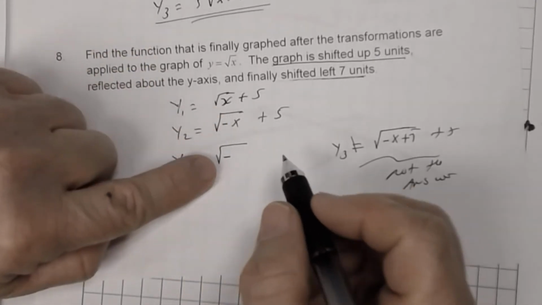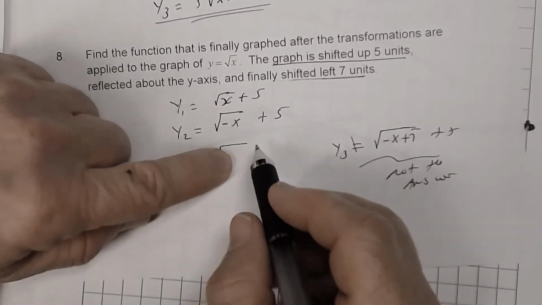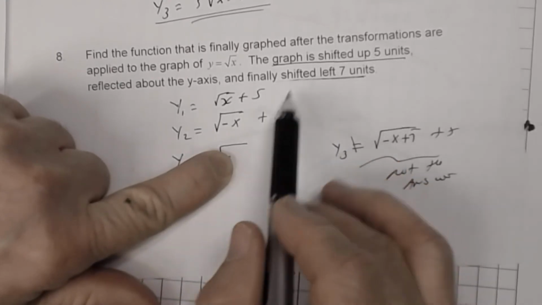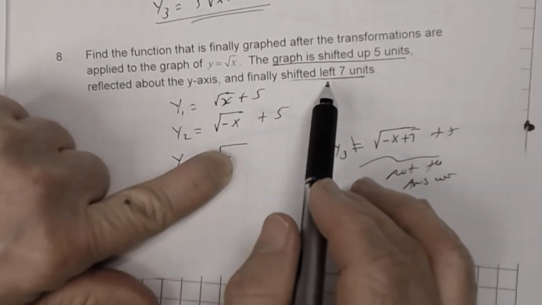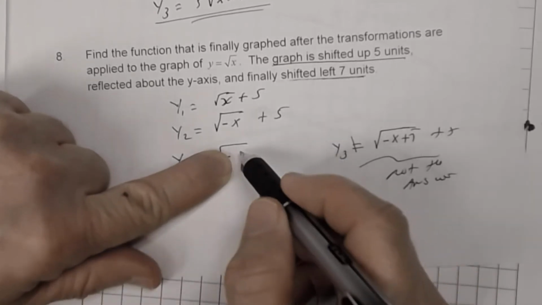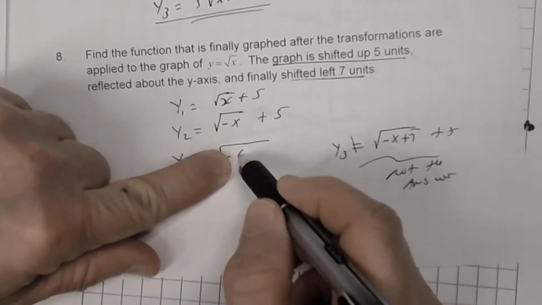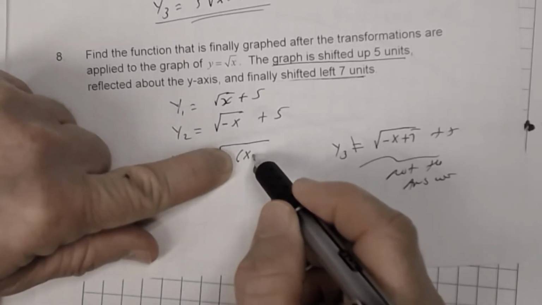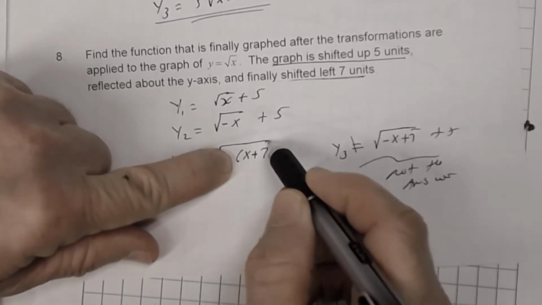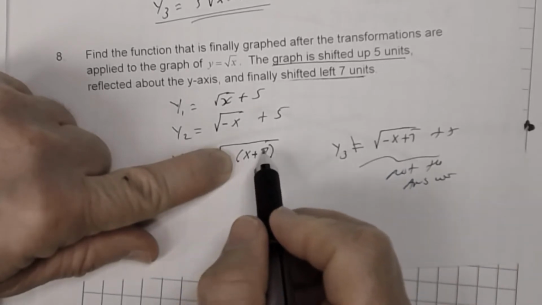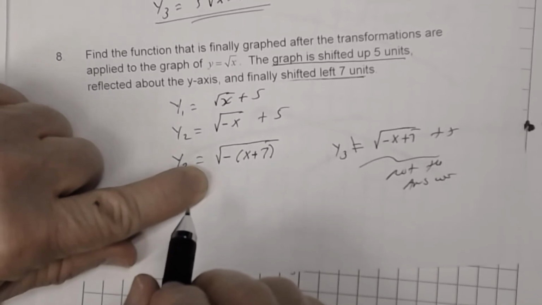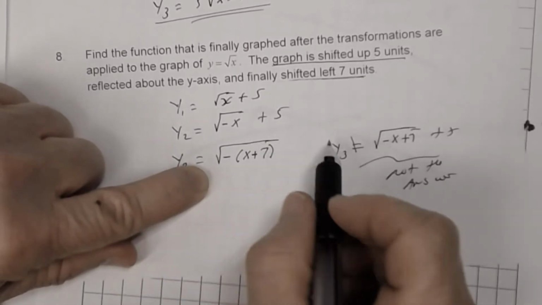And if I'm going to shift this graph 7 units to the left, then I'm going to have inside my parentheses x plus 7, because the plus 7 says to the left 7 units. Then I have a negative out in front. And then the plus 5.